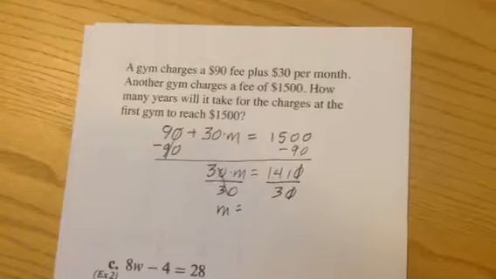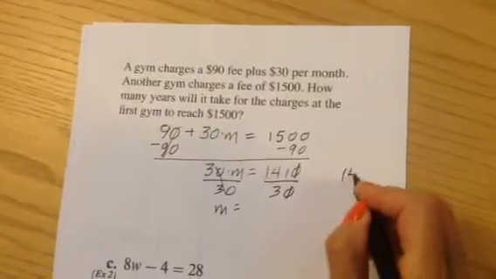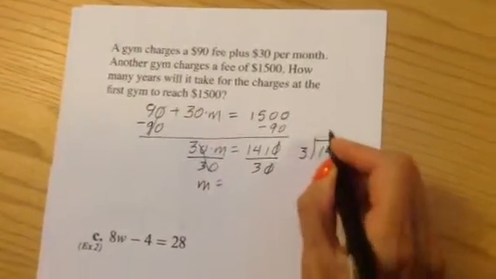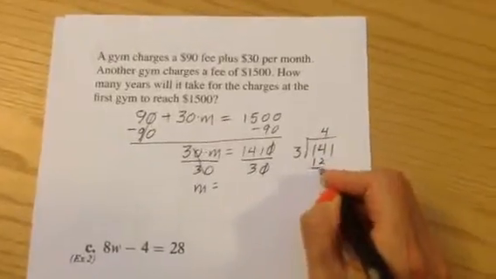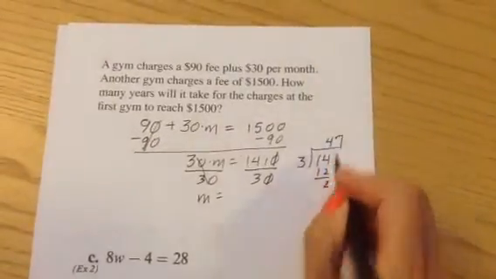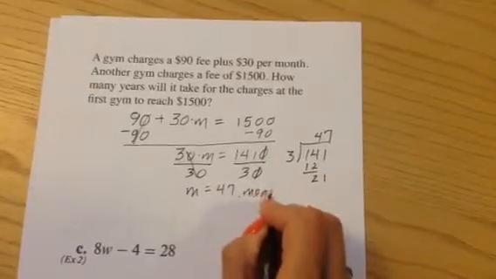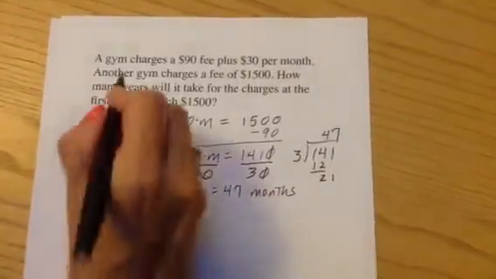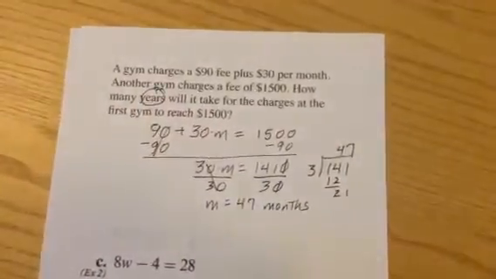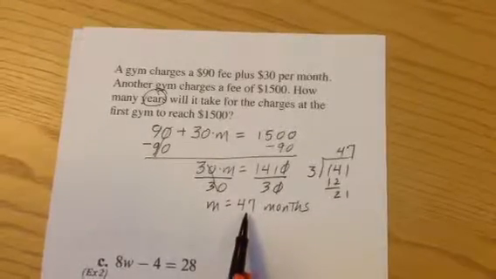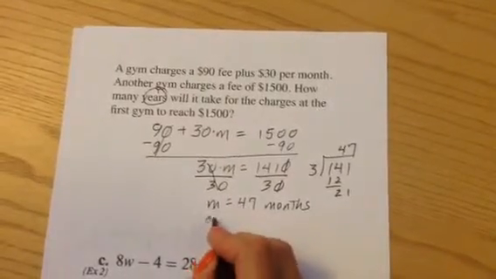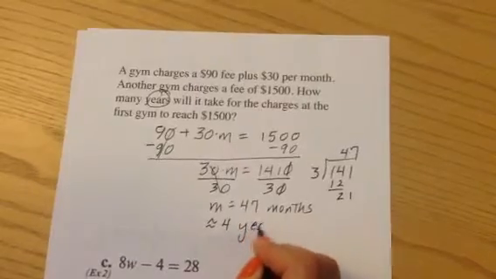Let's get rid of the zeros by dividing both numbers by 10. Let's divide 141 by 3. And we get 47. So 47 months. The question said how many years will it take? That's a little bit shy of 4 years, right? Approximately 4 years.